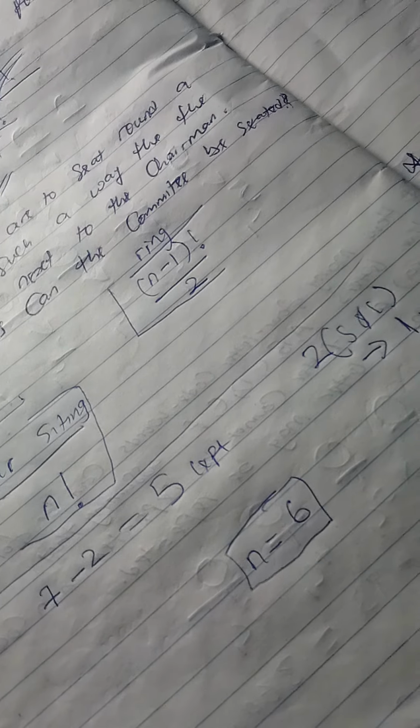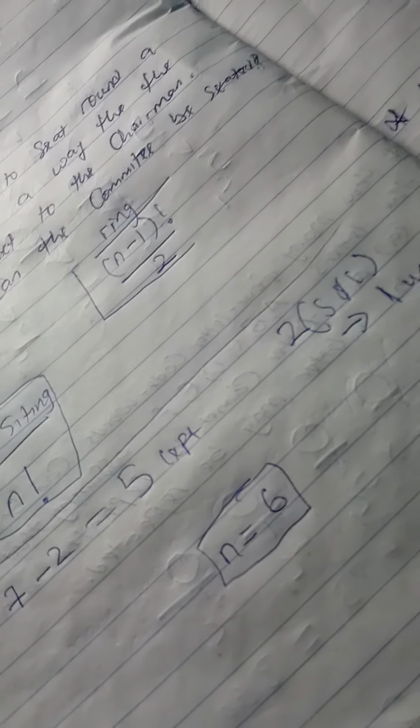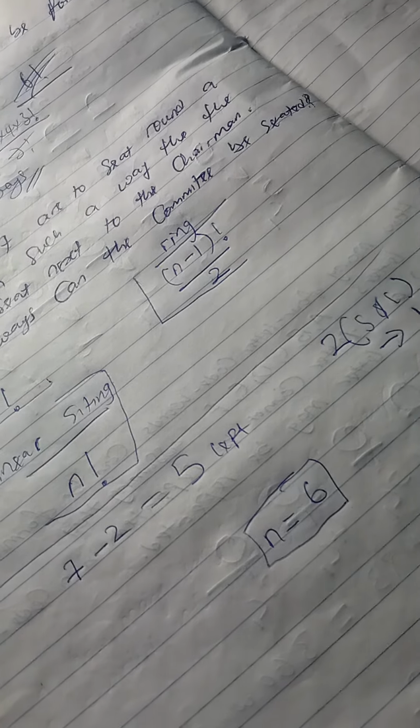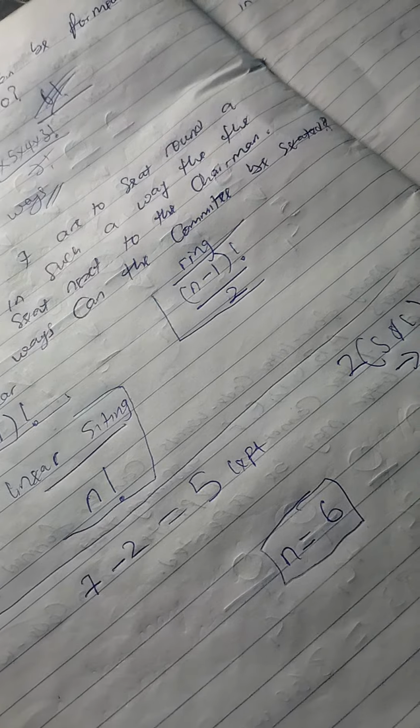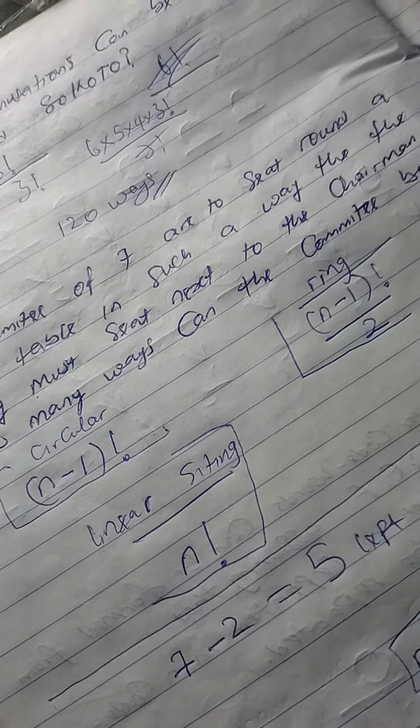Is that clear? So your n is going to be 6. If 3 are to sit together, see them as just 1 because they must not leave each other. So the n will now be 5. Is it 5? Yes, because if you remove 3, you have 4 left, then if you add those 3 as one unit, you have 5.